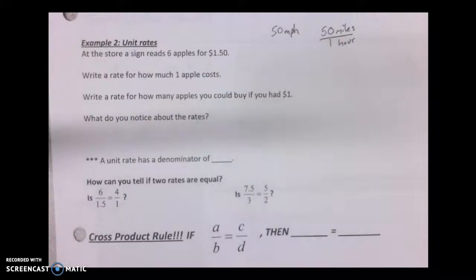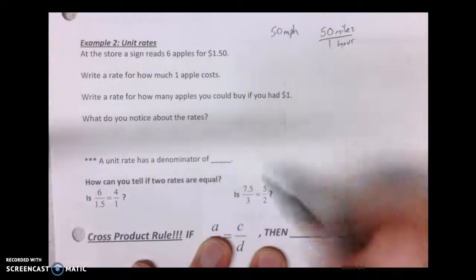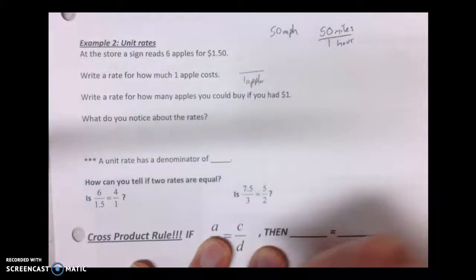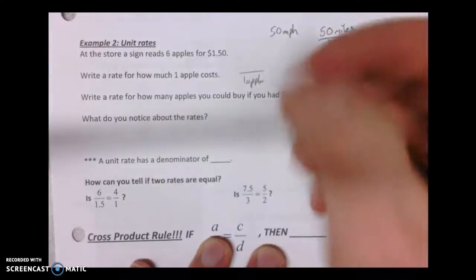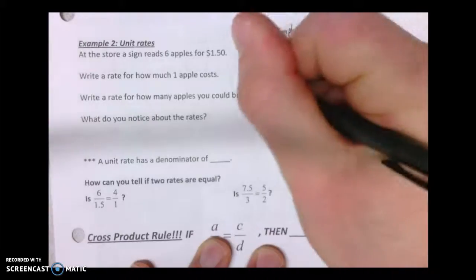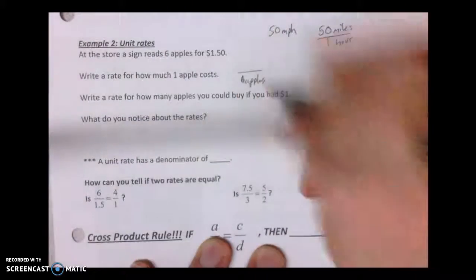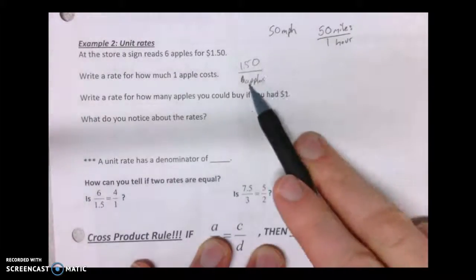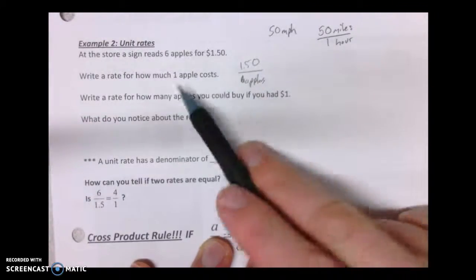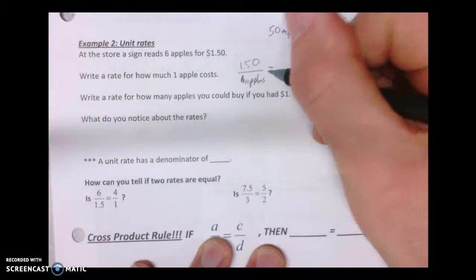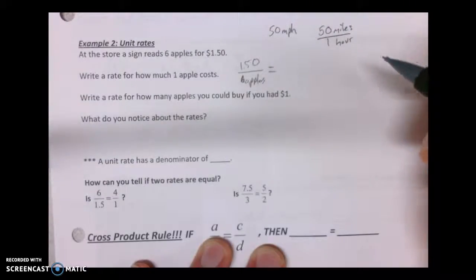Well, for how much 1 apple costs, remember we said the 1 goes on the bottom? Oh, sorry, I'm going to put 6 apples on the bottom, and I'm going to put 150 on the top. So I have 150 divided by 6. Now, if I want to know how much 1 apple costs, I could set up a proportion. I could set up another fraction that's equal to this one.